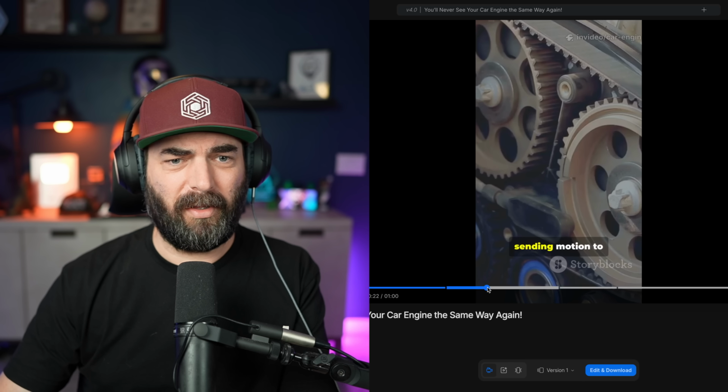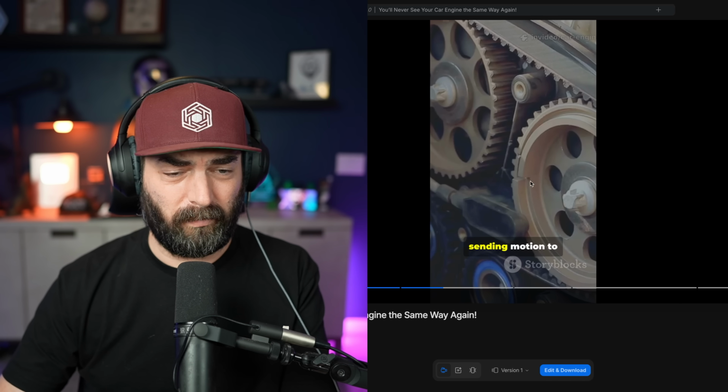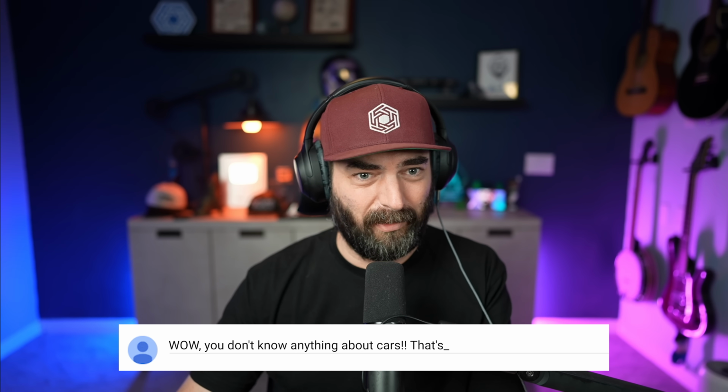For example, this says the crankshaft spins right here, but it's literally a still image of a few cogs, but the cogs aren't spinning. And this, I don't believe, is actually a crankshaft. It almost, actually, I don't know if that's the crankshaft or not. I still don't know engines very well.